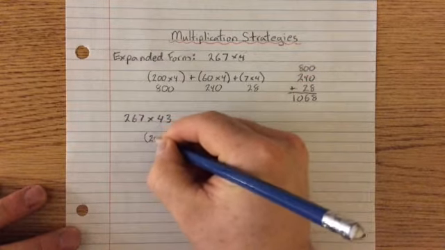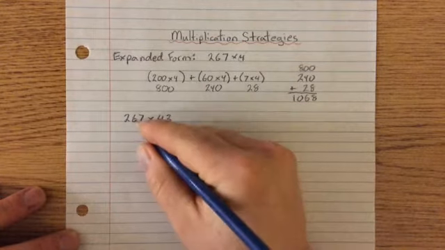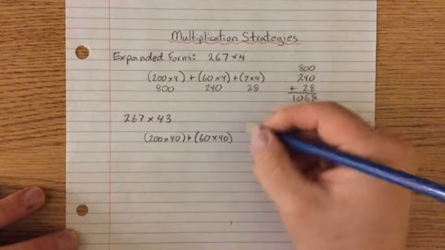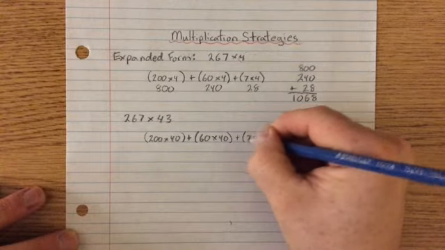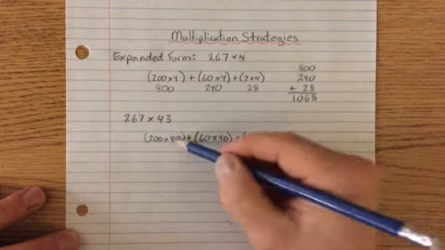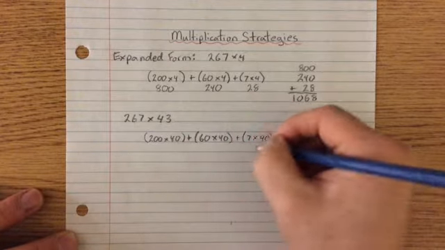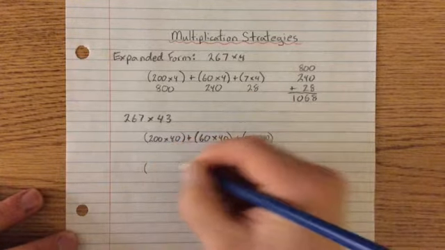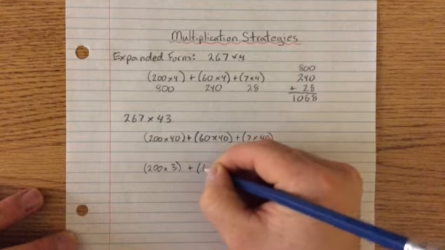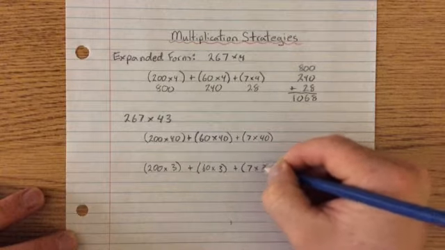It's a whole lot of steps, but we'll still work it out here. So first things first, 200 times the 40, plus 60 times 40, and then finally the 7 times 40. This 4 still has a value of 4 tens, so 40, 40, 40. Then we're still going to do the 3's. I'll leave some space for the answers underneath. I'll go down 2 lines, and we'll say 200 times the 3 plus 60 times the 3 plus 7 times 3.